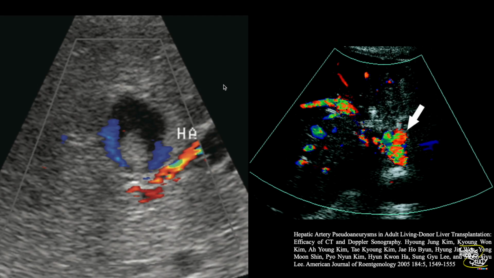Here is a transverse color Doppler image of the mid part of the liver, showing a round cystic lesion with internal debris. On color Doppler, you can see the flow around the debris. A turbulent arterial spectral Doppler waveform was identified at the neck region. The angiography confirmed that this was a partially thrombosed intrahepatic hepatic artery aneurysm. On the right image, you can see a 63-year-old man with hepatic artery pseudoaneurysm detected on color Doppler at the 7th postoperative day with a periportal round structure and turbulent flow.